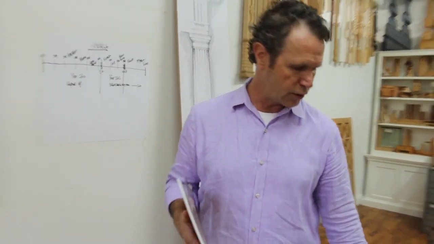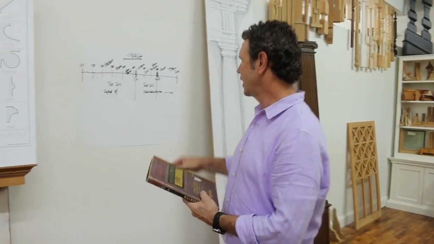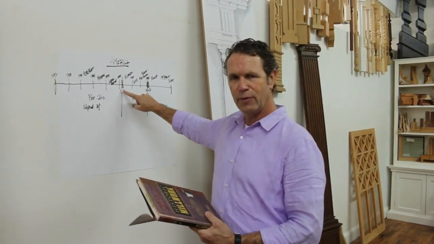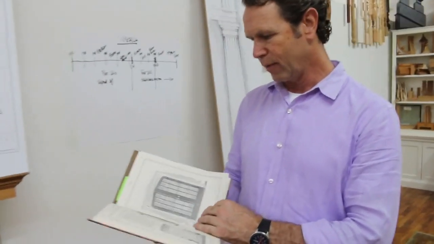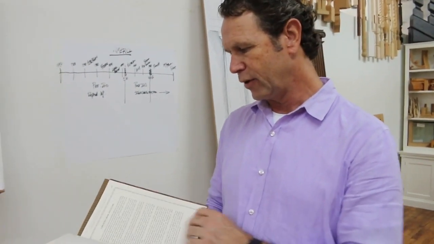One of the books I'm going to offer you is the Hull Historical Molding Catalog. When I wrote my book Historic Millwork, which is about millwork in this post-industrial era between 1870 and 1940, I cataloged all those moldings and molding books that were available in the catalogs from that period of time.